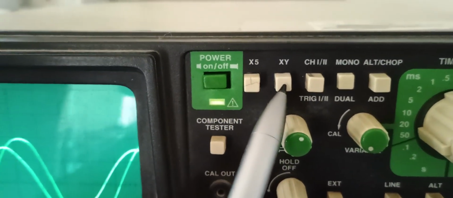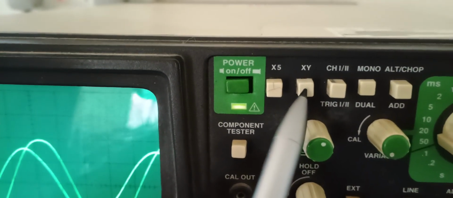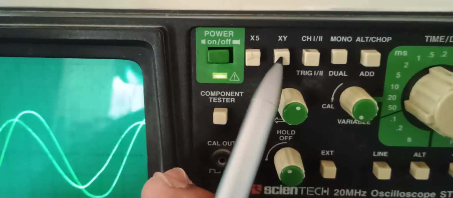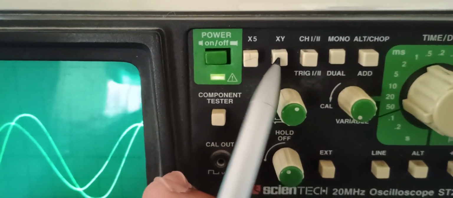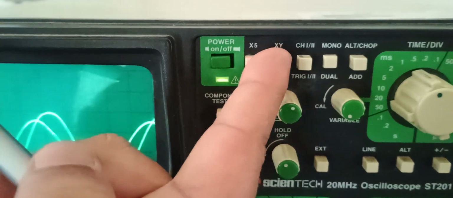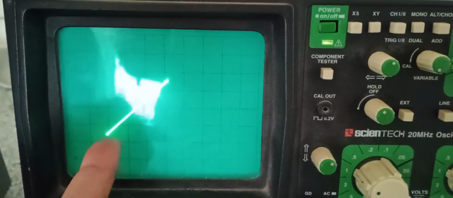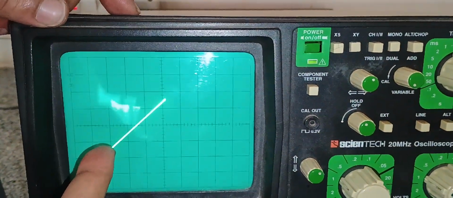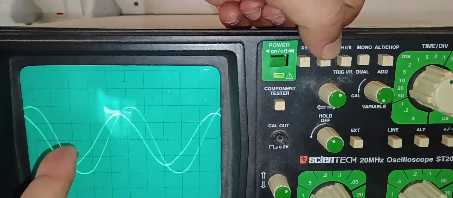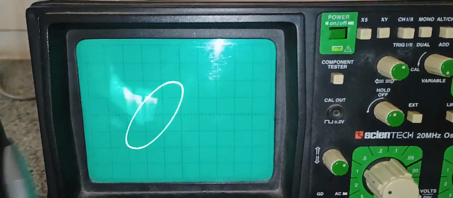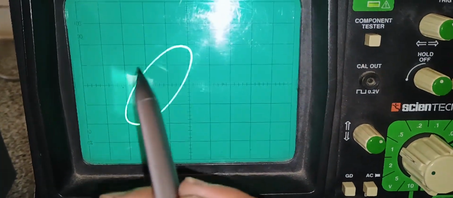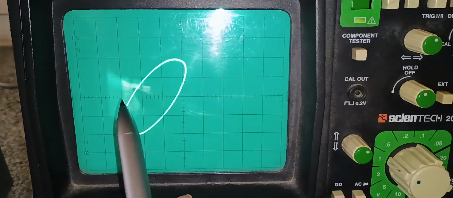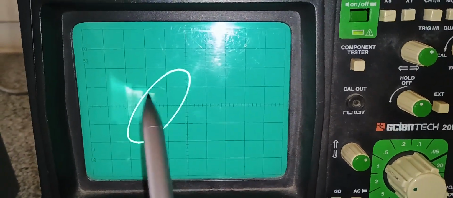See here in this CRO, you can see this XY button. What is the meaning of the XY button? It is a mixing of x and y components of input and output. So press this XY button, then you can see here one straight line. But actually we need to get this circle here. So release the XY button, again press it. Now you can see one circle. This is called the Lissajous circle.